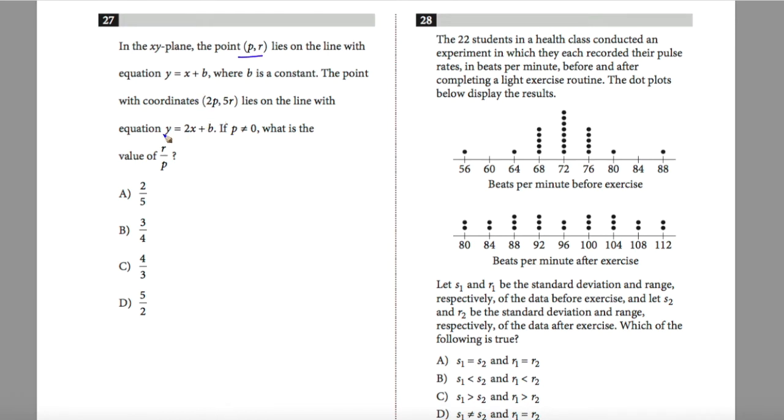All right, so I see here b is a constant. Both of these are related, and I have various points that go into each. And remember here that this is the xy format in terms of p and r. So I can actually label this y equals x plus b. I can make this equation, right, given the p and the r, I can simply plug in.